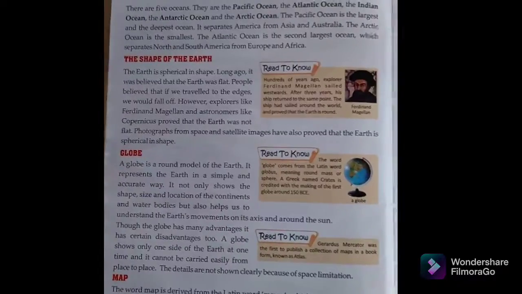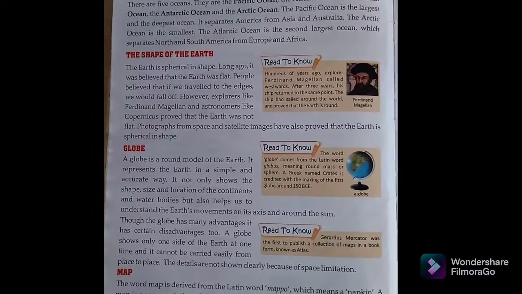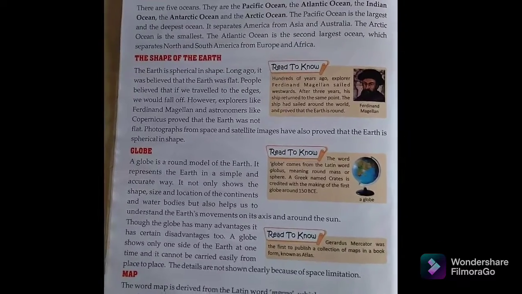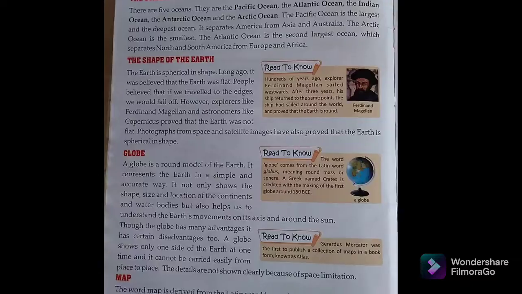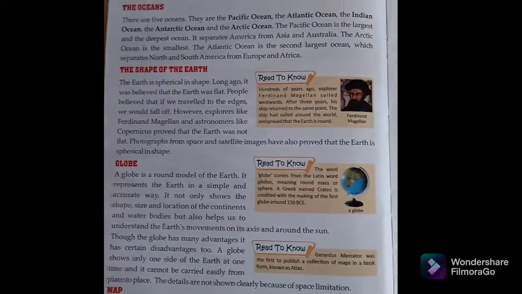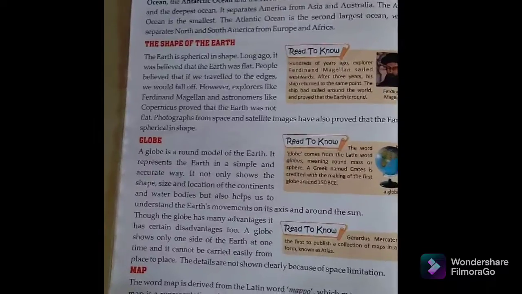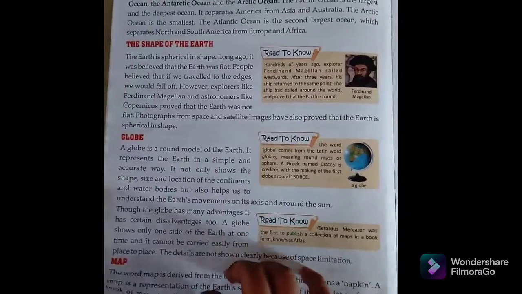The oceans. So there are 5 oceans. They are the Pacific Ocean, the Atlantic Ocean, the Indian Ocean, the Antarctic Ocean, and the Arctic Ocean. The Pacific Ocean is the largest and the deepest ocean. As you can see, it separates America from Asia and Australia.